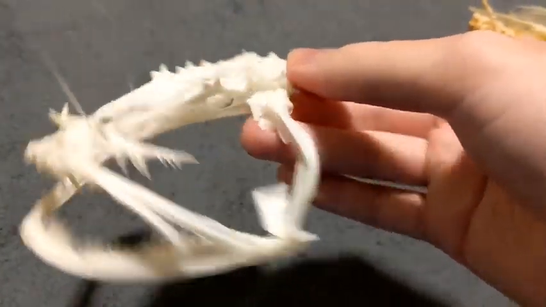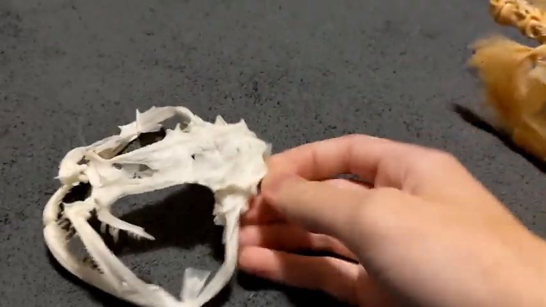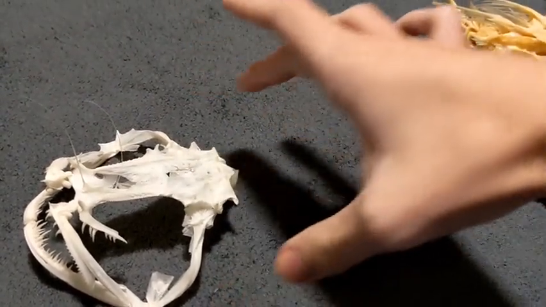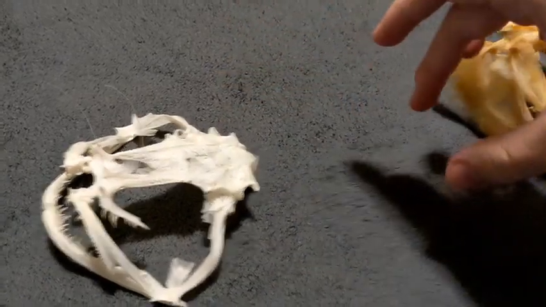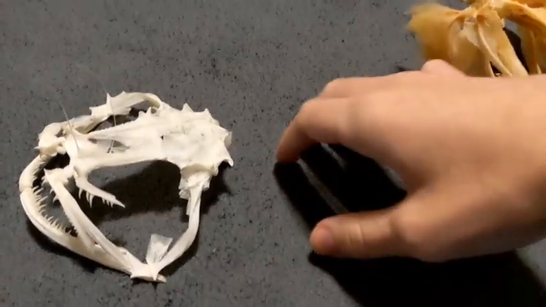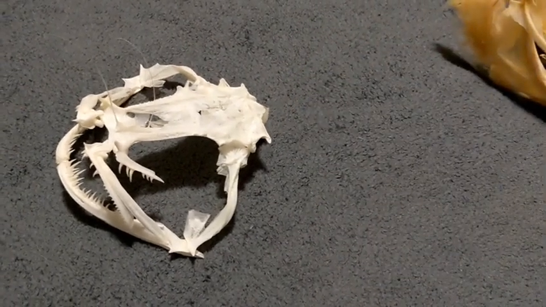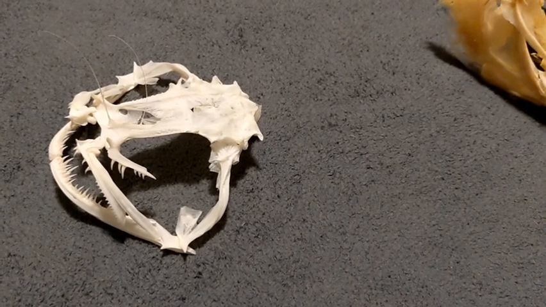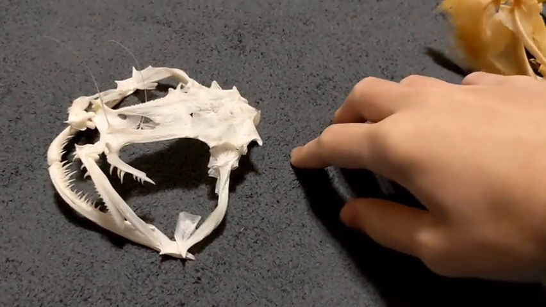There's the other side, and from the front, they're really flat anglerfish. They're just kind of like a pancake in terms of shape, other than they have the fins and the tail. But monkfish are very cool and very large anglerfish. They're one of the largest anglerfish, if not the largest. I don't remember for sure what the largest is, but anyway, they get up to 3 feet long, which is absolutely massive for an anglerfish.